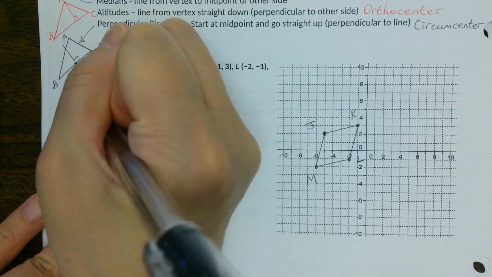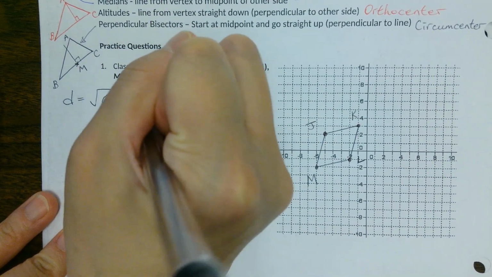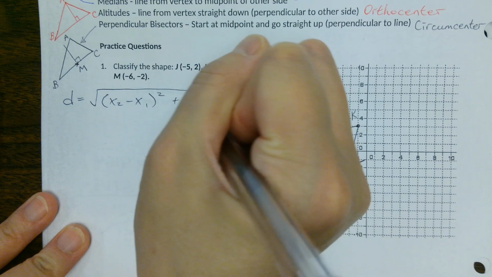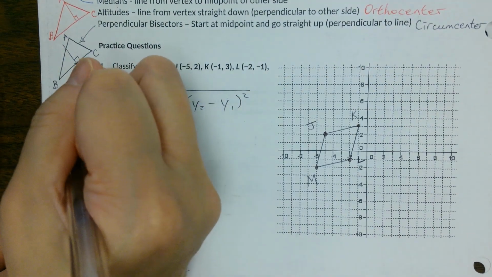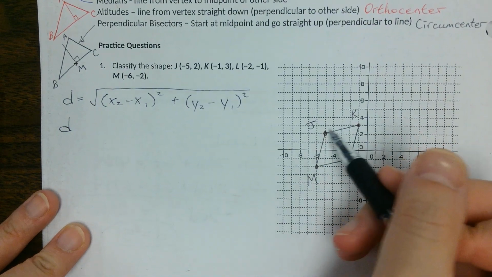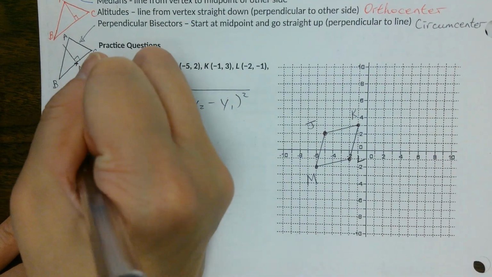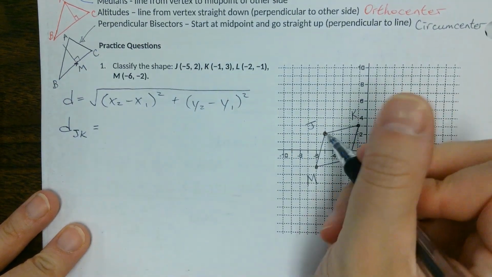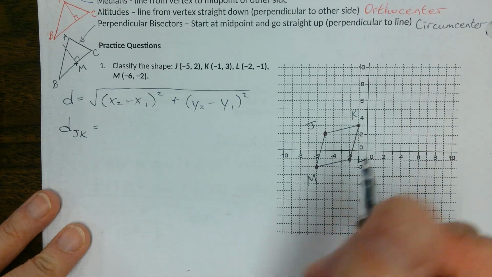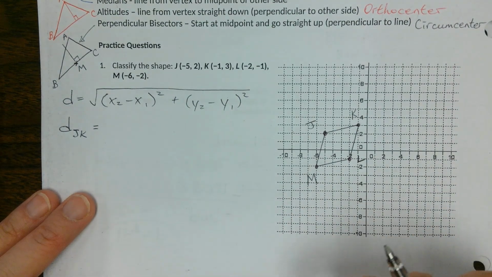Okay, distance formula. Okay, x2 minus x1 squared plus y2 minus y1 squared. Since we have four pairs, let's do JK. So these subscripts would help you distinguish the 4 sides and also help me see which sides you are referring to.